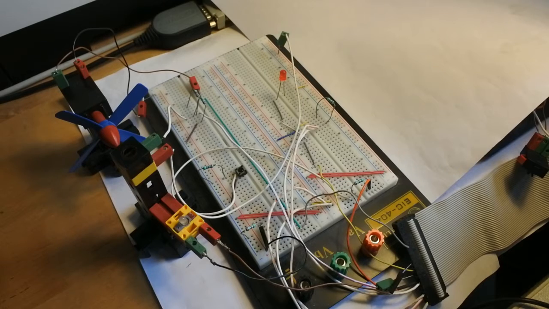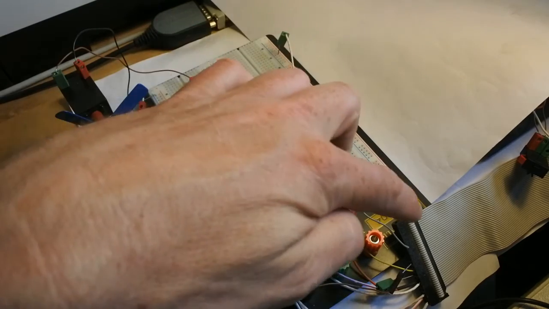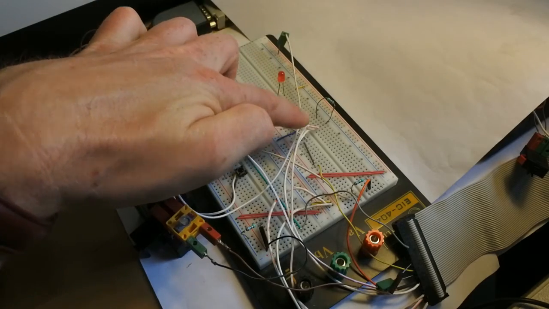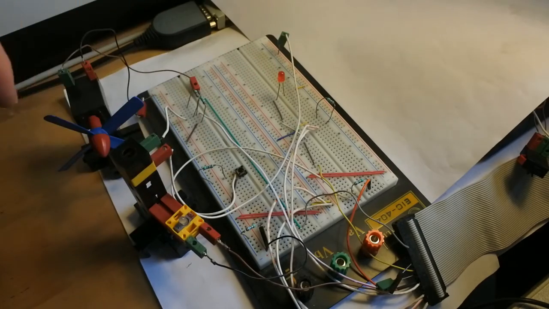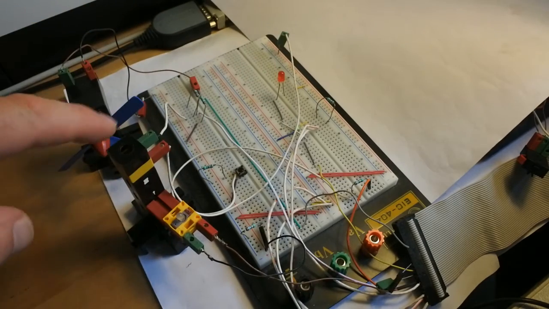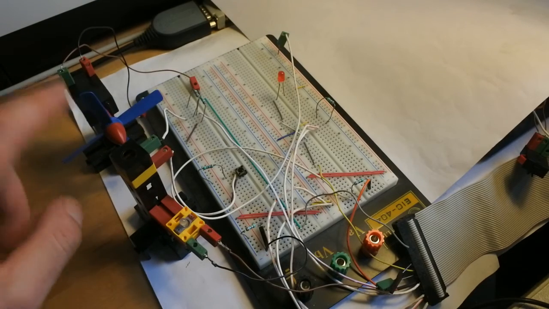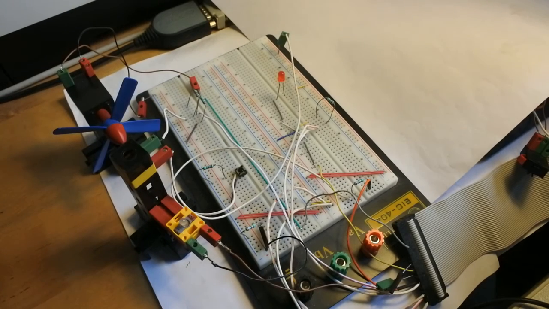So I want again to be able to address this LED, this LED, this LED, as well as activate this phototransistor and this motor. Last time I ended with an attempt to do it in Python once again, and despite that everything ran, nothing happened at all.